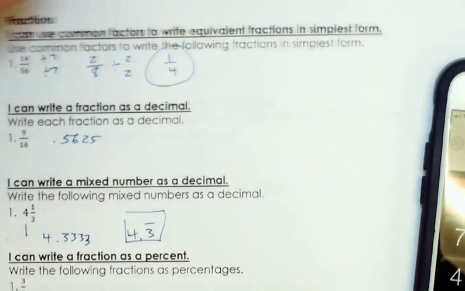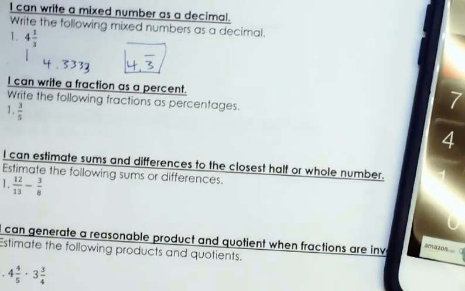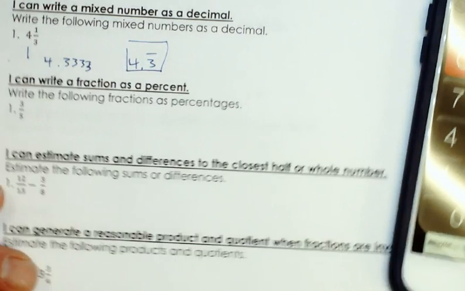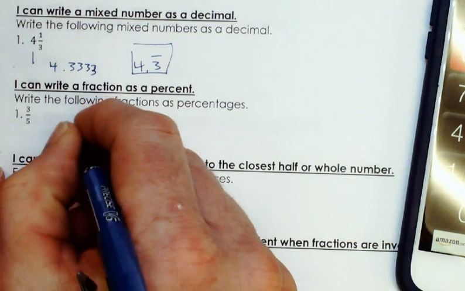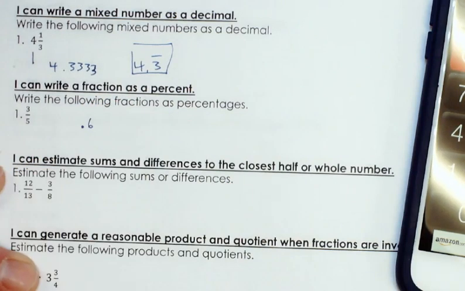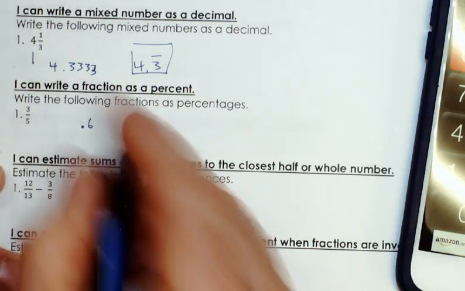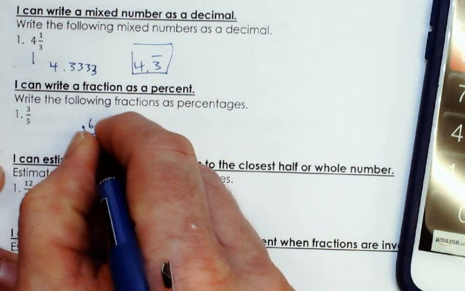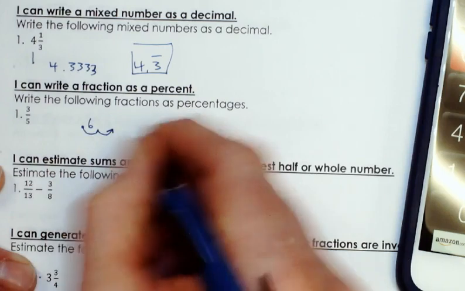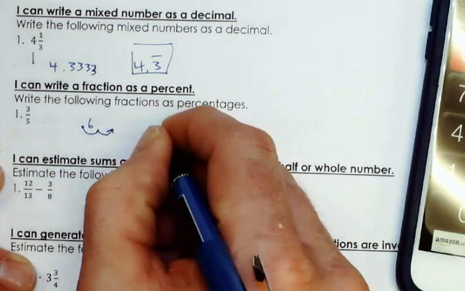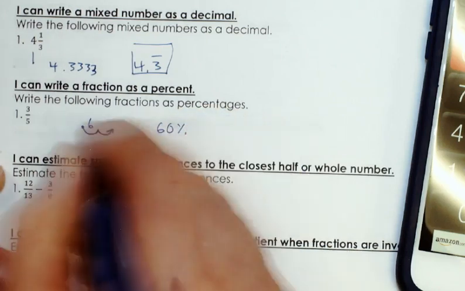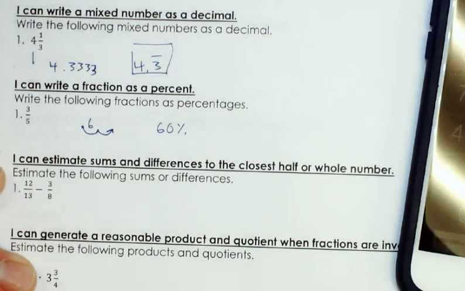Okay, all right. I can write a fraction as a percent. Well, 3 divided by 5, I put that into the calculator, 3 divided by 5, I'm going to get 0.6. 0.6 then is a decimal. To make a decimal into a percent, you multiply it by 100, which means you move the decimal 2 times. So we've got 0.6, and then we have to put in a placeholder there, the extra little zero when I moved it, that's 60%.